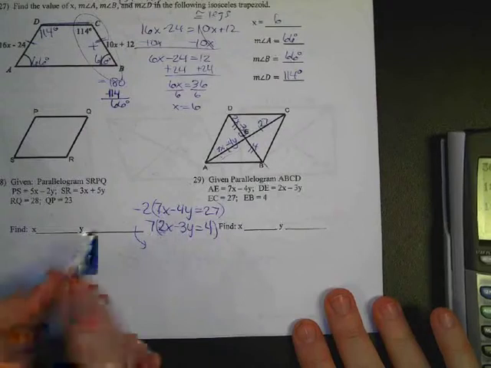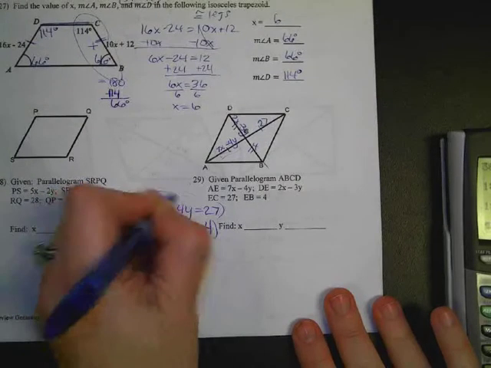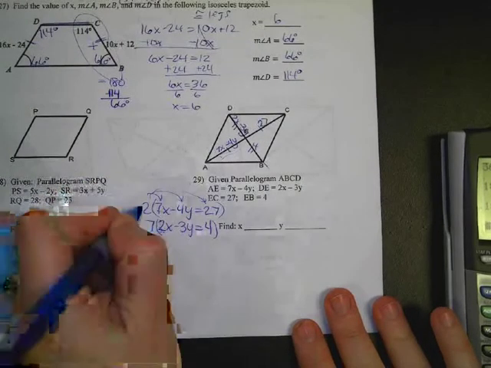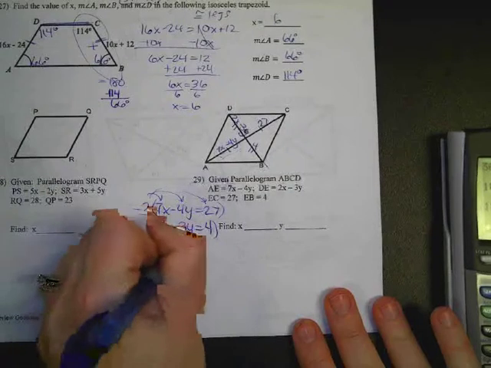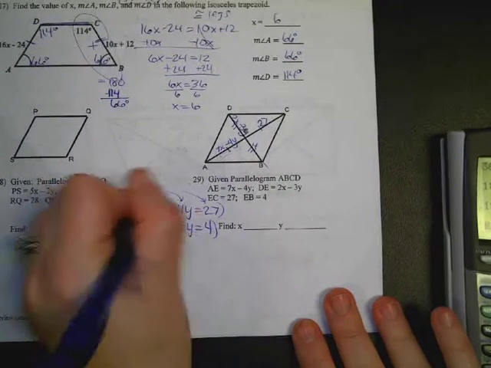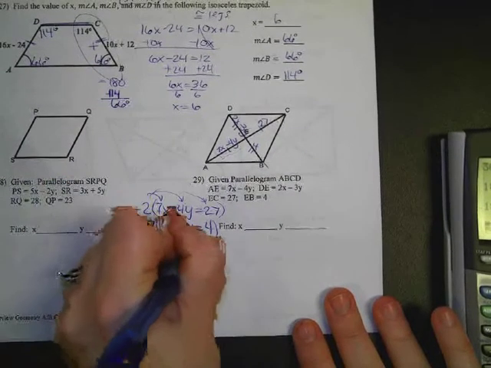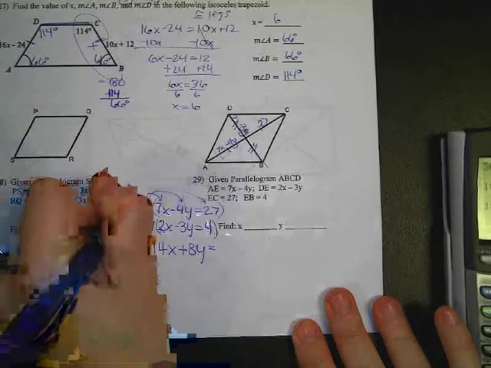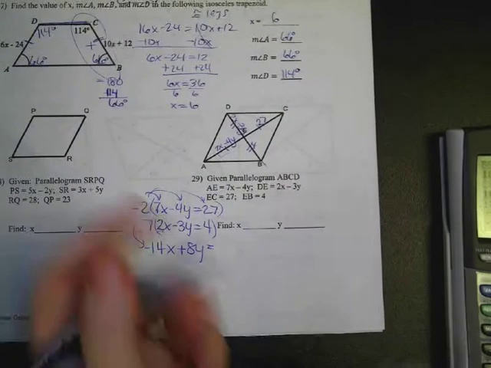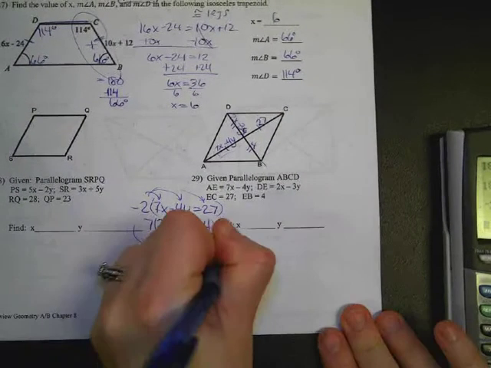So now I'm going to rewrite both equations. Make sure you distribute all the way across. So negative 2 times 7x is negative 14x. Negative 2 times negative 4 is a positive 8y. Negative 2 times 27 gives me a negative 54.